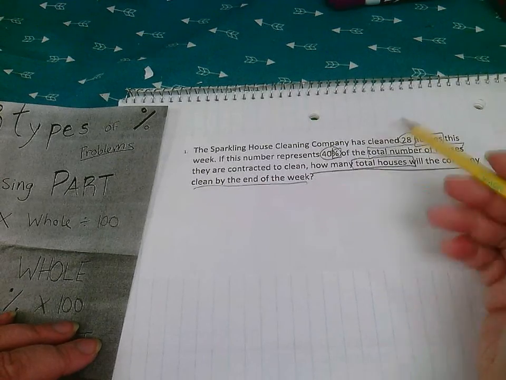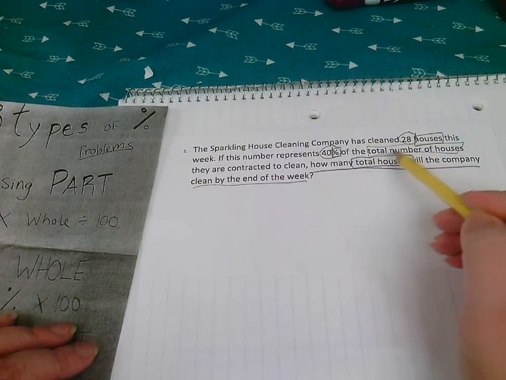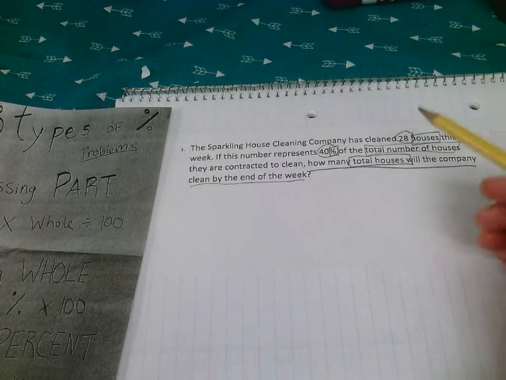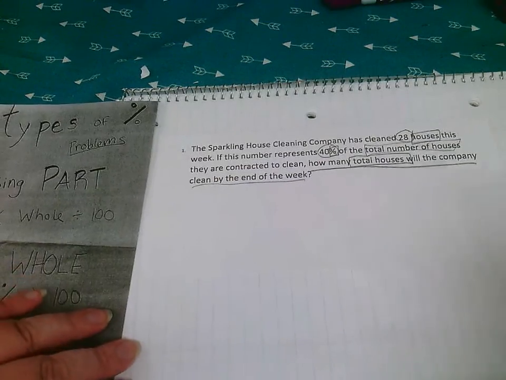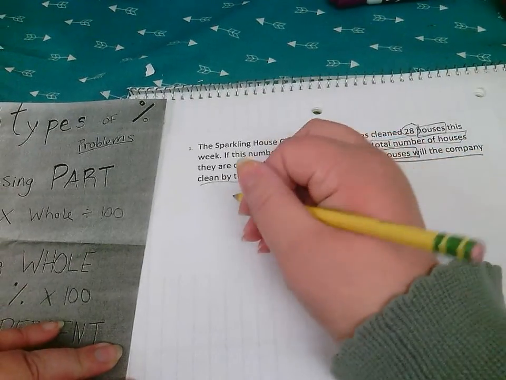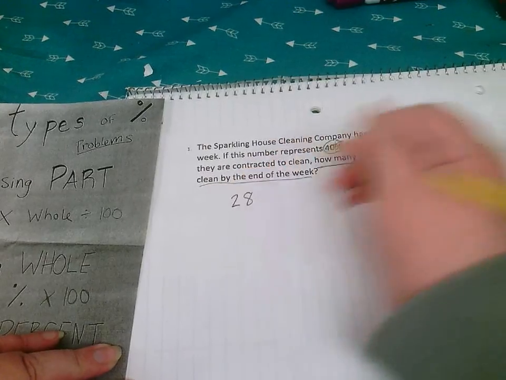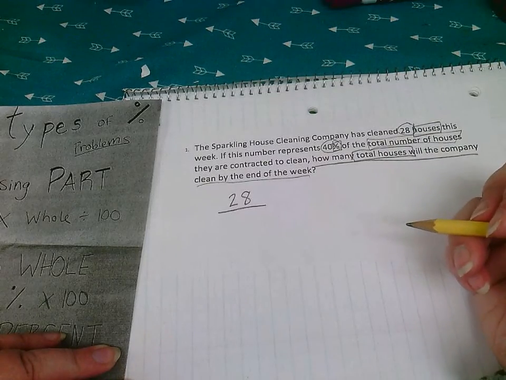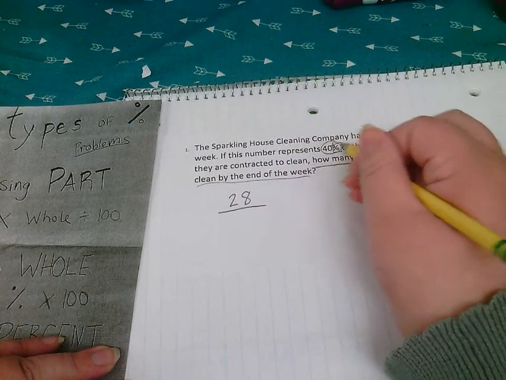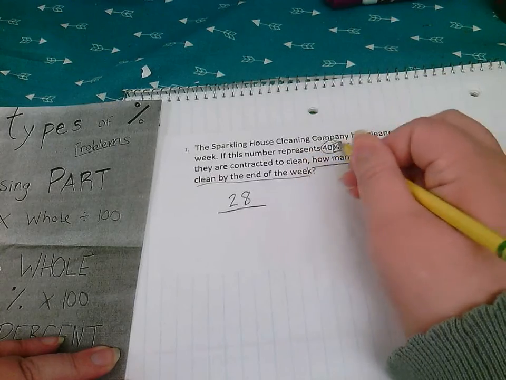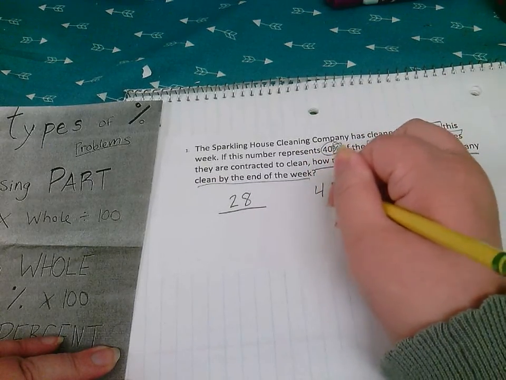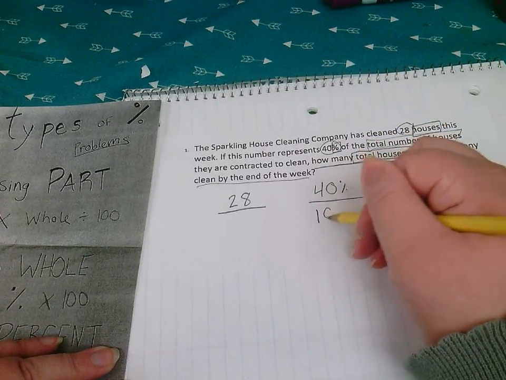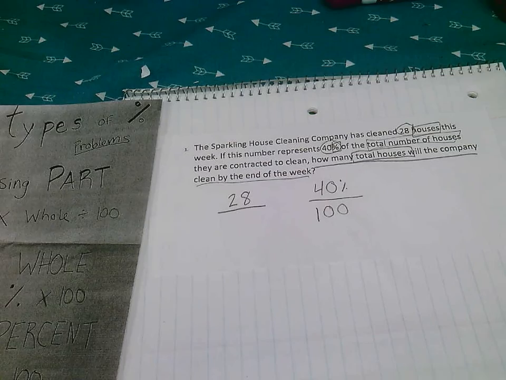So I have to think here. I'm looking for the total houses. Do I know the whole? Well, if you said no, you are correct. So I know the part, 28, from 28 houses. I do not know the whole, so I'm going to leave that blank. I know the percent because they said this is 40%. And I always put percents over 100.